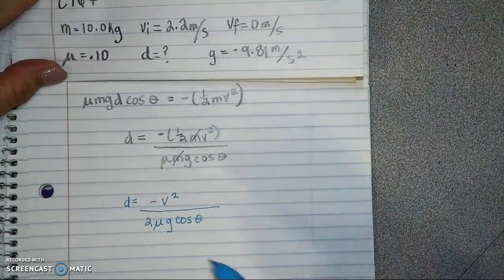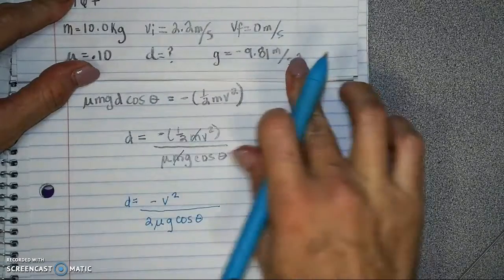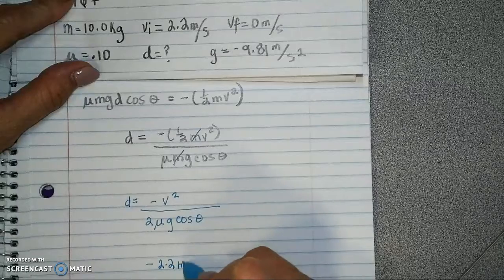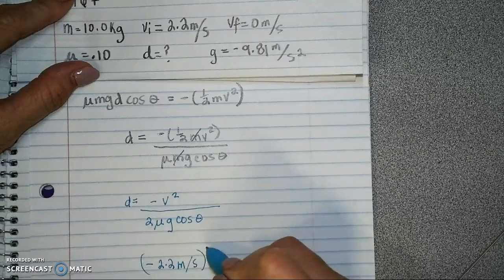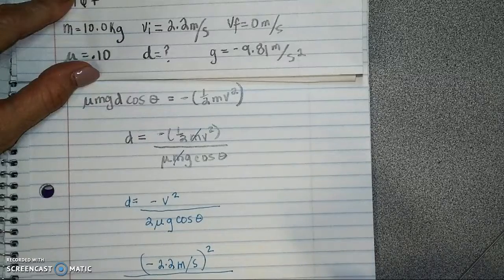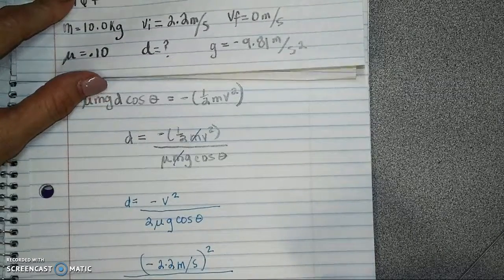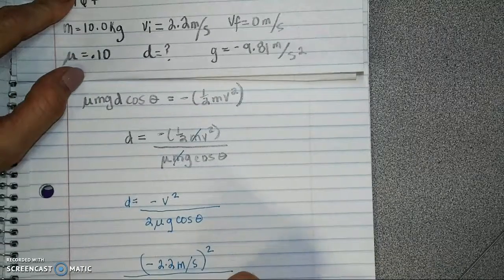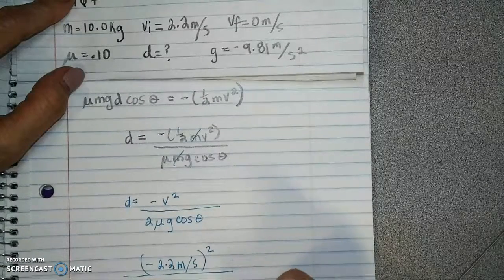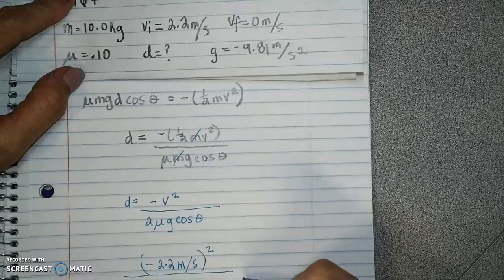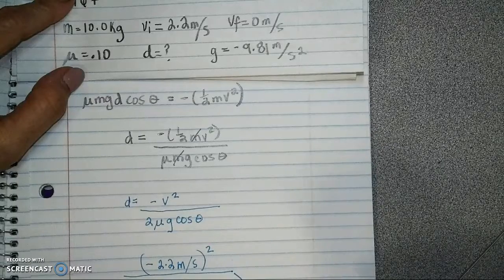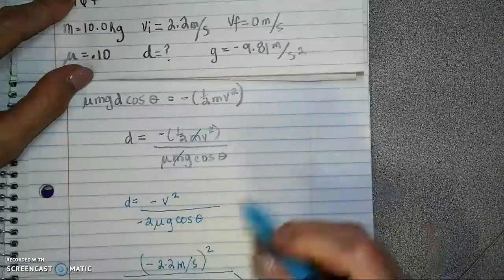We have velocity is 2.2 meters per second, so negative 2.2 meters per second. Square it. And then we have 2 times 0.1 times 9.81 meters per second squared.